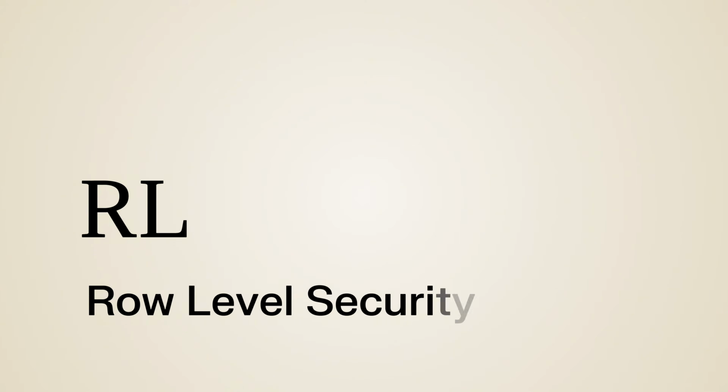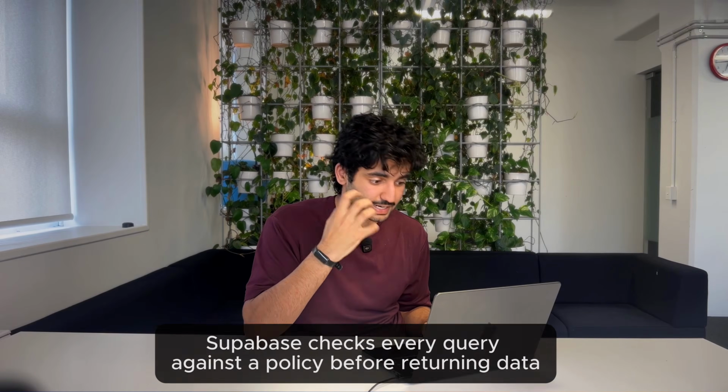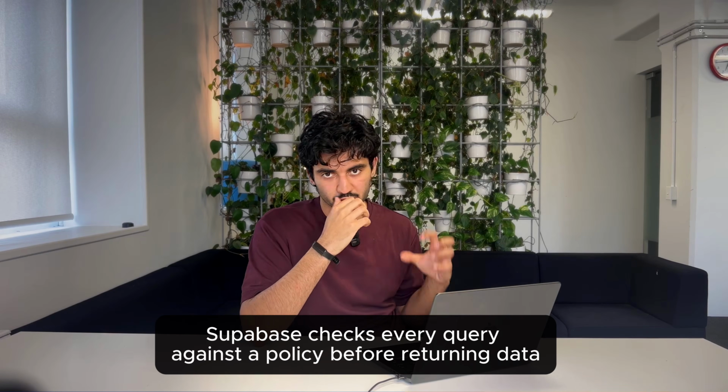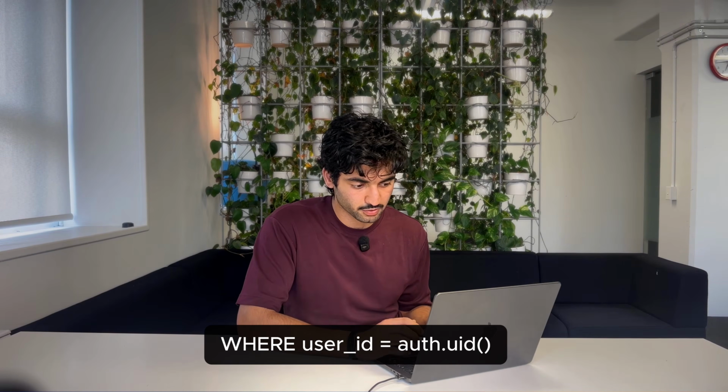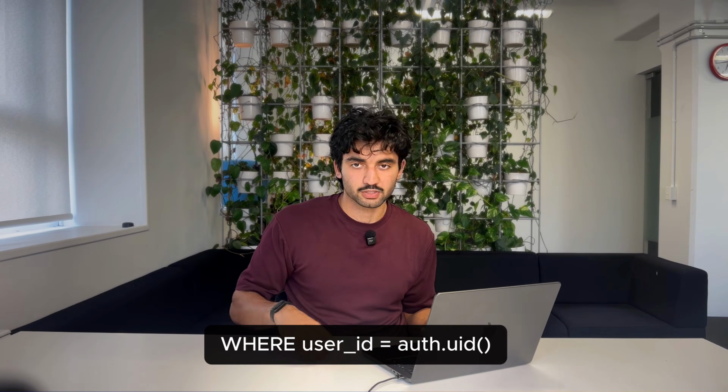Now as Cursor is doing its thing, let's talk about row level security, or RLS. RLS means Supabase checks every query against a policy before returning data. So even if someone tried to query the database directly, they'd only see rows that belong to them. For example, a policy might say only return rows where user ID equals auth ID. That's how we make sure each user only reads or updates their own data.